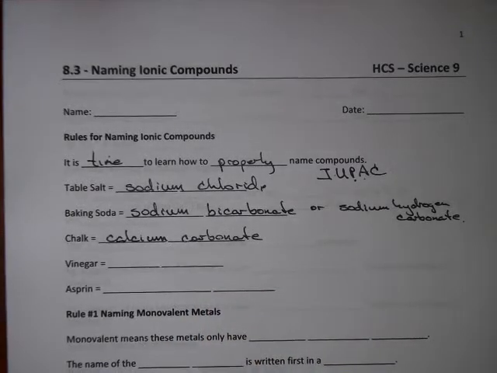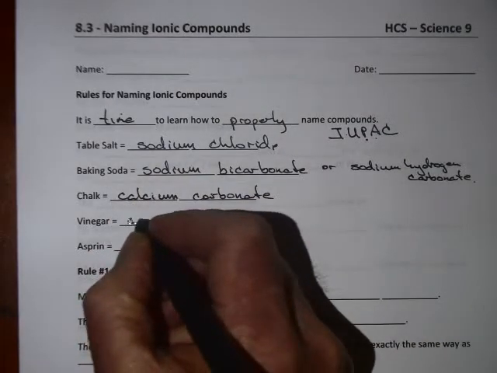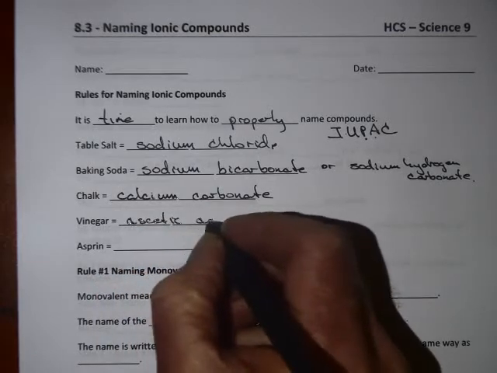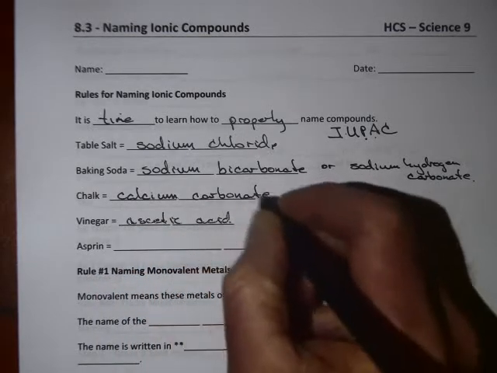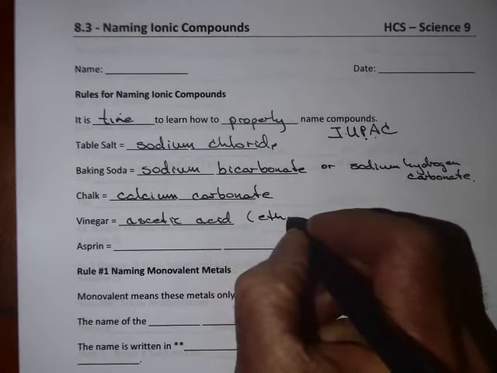And vinegar is actually a dilute solution of something called acetic acid, or sometimes even known as ethanoic acid.